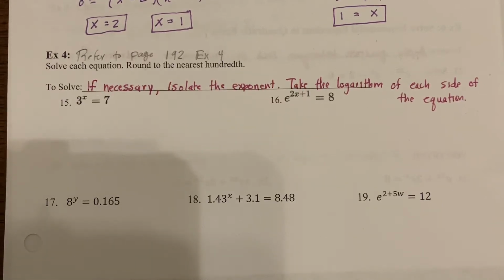Today we're going to continue our discussion on solving logarithmic and exponential equations. In example 4 it says solve each equation, round to the nearest hundredth. If you notice, the numbers 15 through 19 are exponential equations. Now refer to page 192 in your textbook, example 4, and they will also go step by step with how to solve these types of problems.